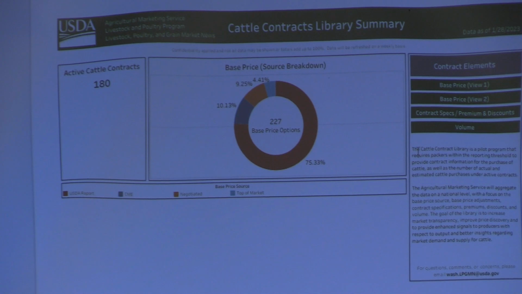On a daily basis, we report base and net price transactions. We do weekly premium and discount reporting via that same vehicle of LMR. What this library really does is fit in between that base and net reporting, and highlights further the premium and discount reporting, et cetera.